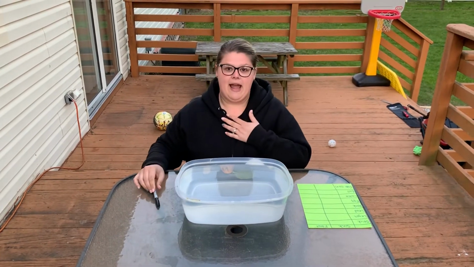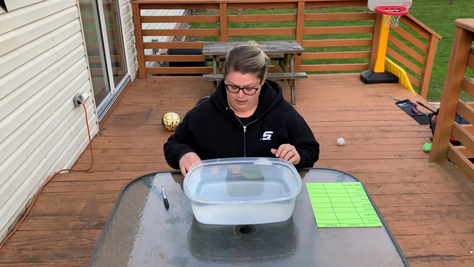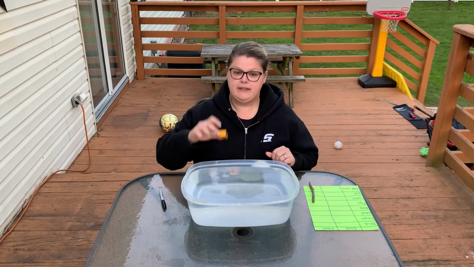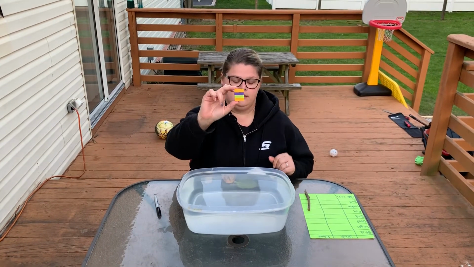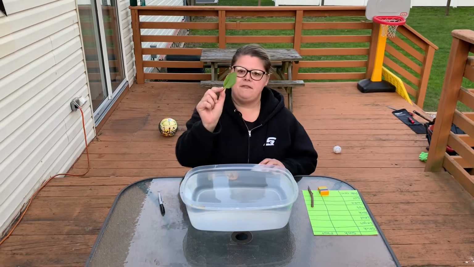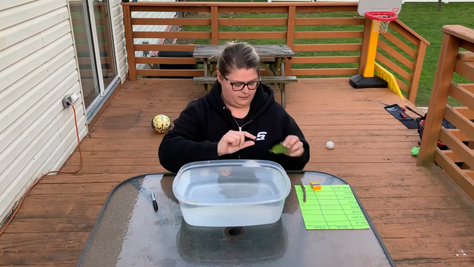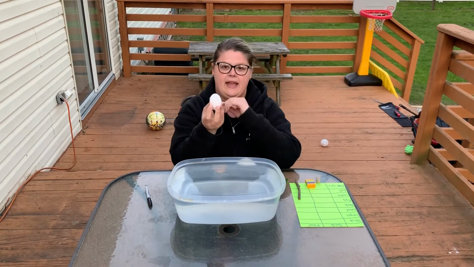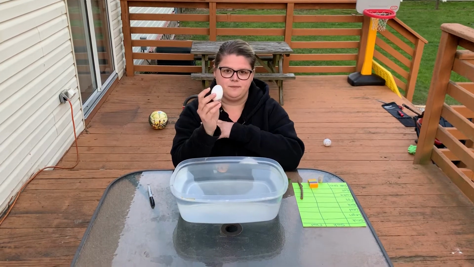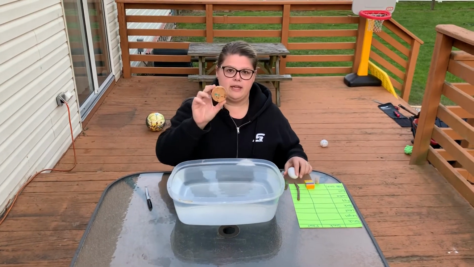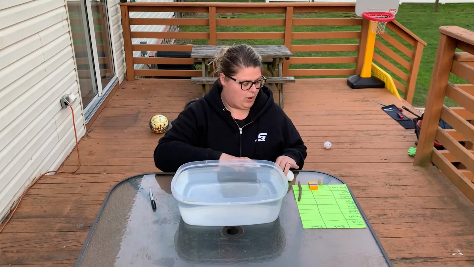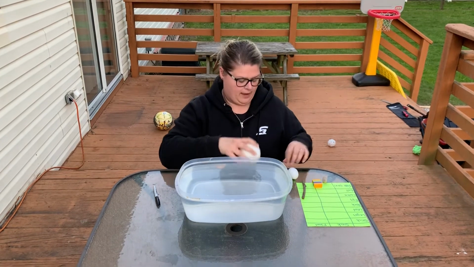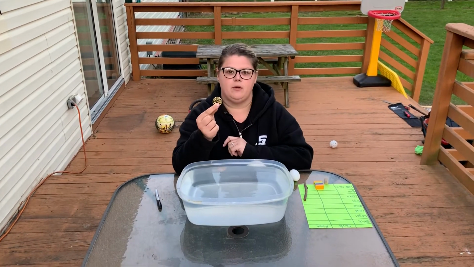So the things that I have around my house that we're going to test are a stick, a little twig, I have Legos, a leaf, a small rock, an egg. This is a real egg from the kitchen. A cookie, a ball, and this is a fake, like a plastic ball, and a small fake plastic coin.